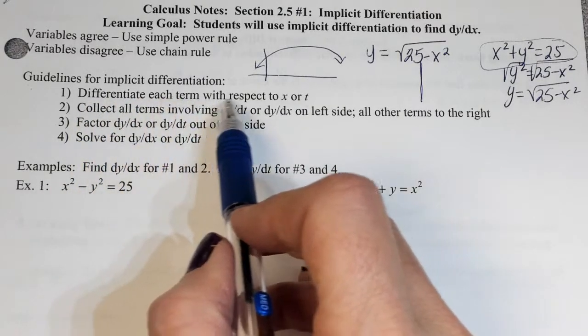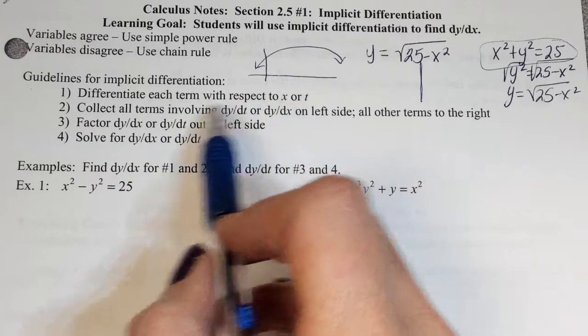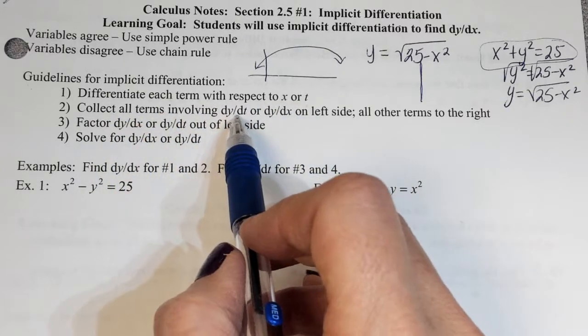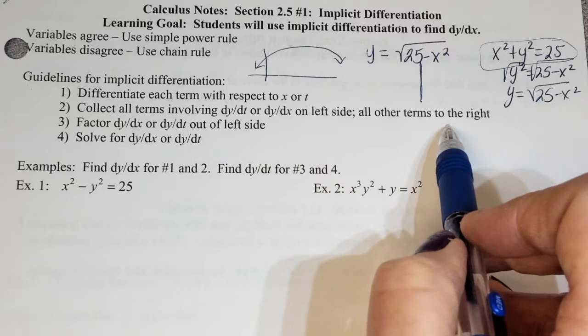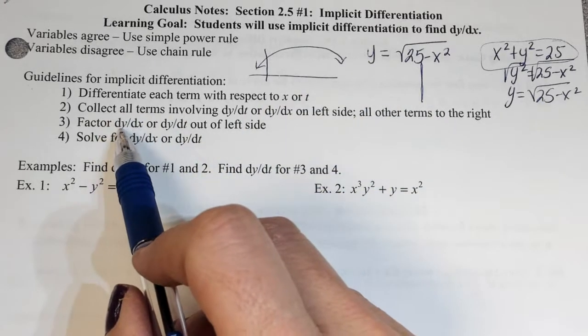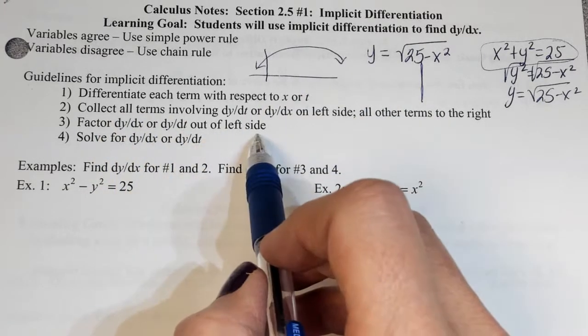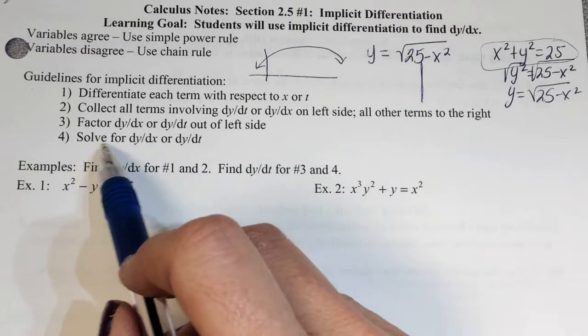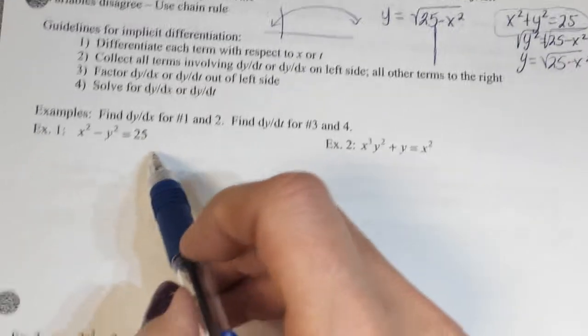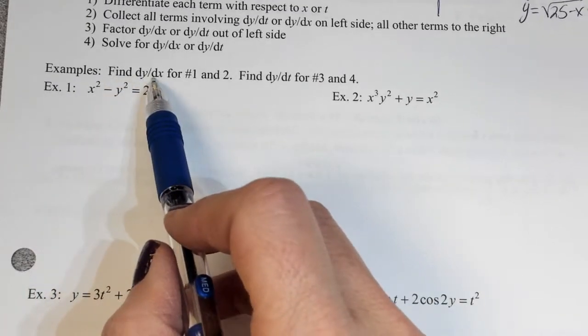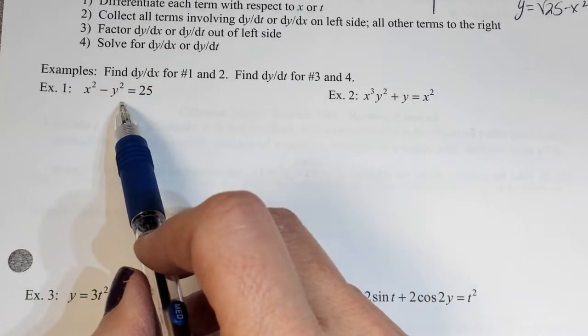So the method we do is this. We differentiate each term with respect to one of those two. We collect all terms involving dy/dt or dy/dx on the left. Everything else goes to the right. We factor dy/dx or dy/dt out of the left side, and we solve for dy/dx or dy/dt. So let's look at this example. We're finding dy/dx for this problem.